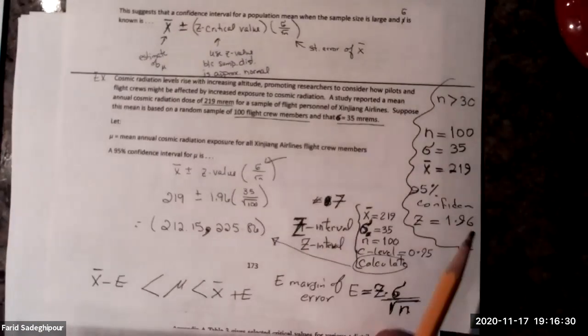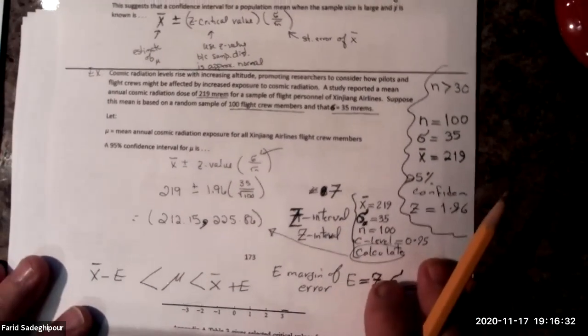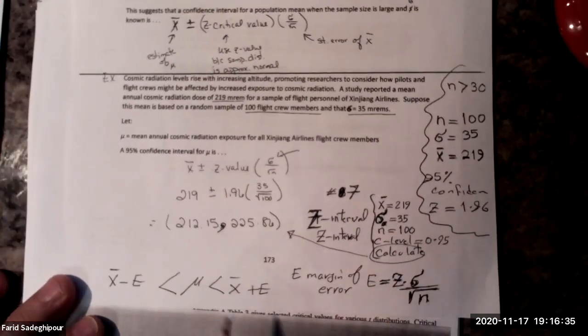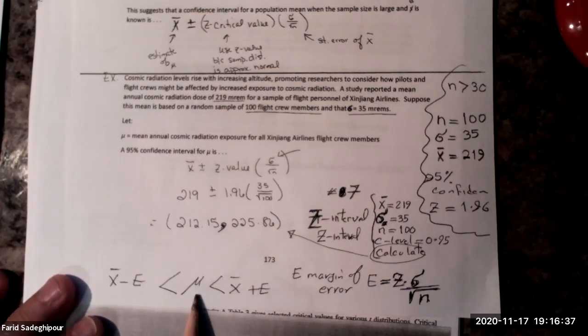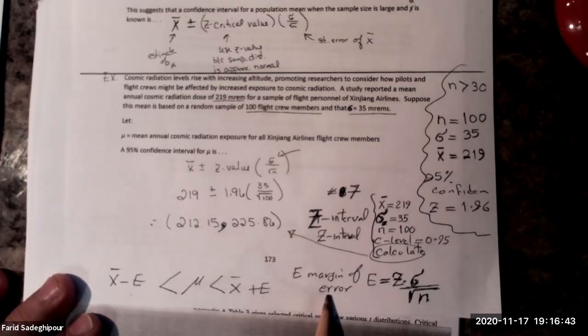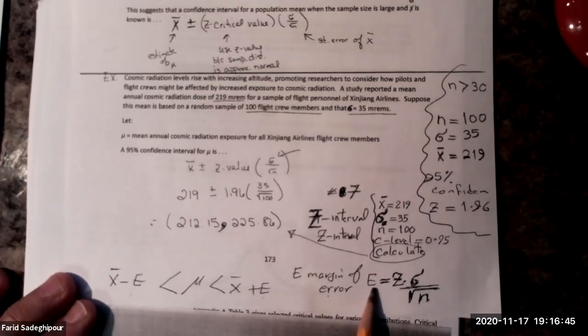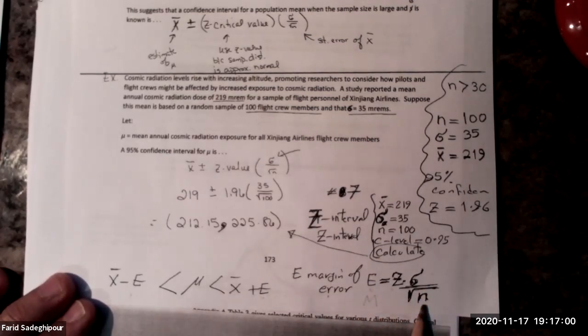Now, if we ask you to find the confidence interval for the mean, the formula is this. The confidence interval for the mean is the sample mean plus or minus E. What is E? E is the margin of error. Sometimes we use E, or we use M. Some textbooks use E for the margin of error, some use M. Both mean margin of error, which is Z times the standard deviation divided by the square root of n.